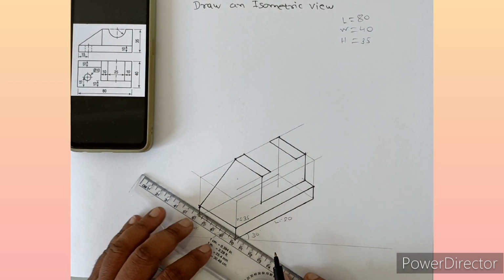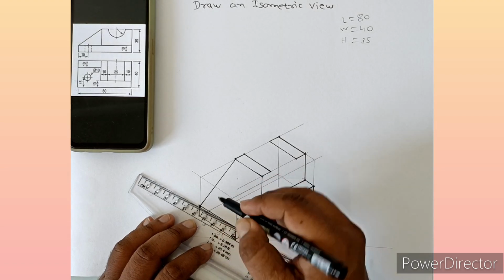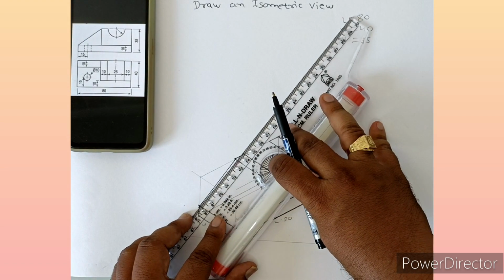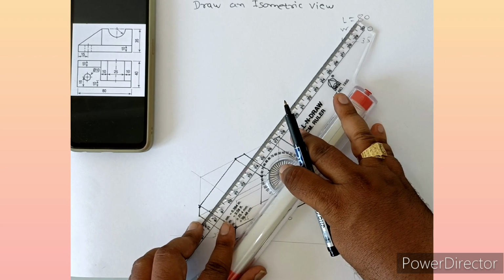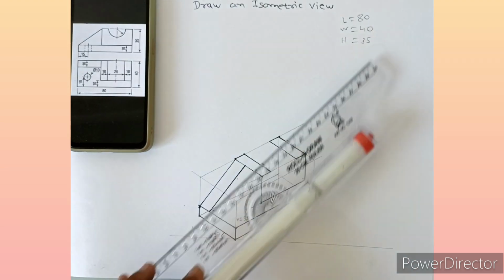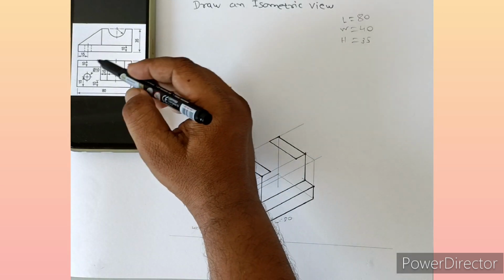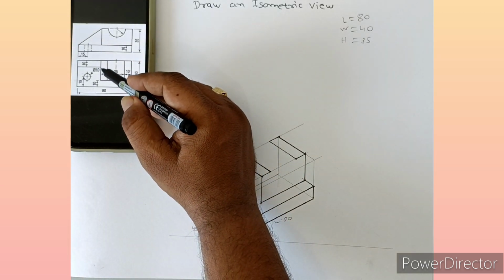So you have to draw a 10 mm strip. Okay, now students, okay, what is the distance of this?